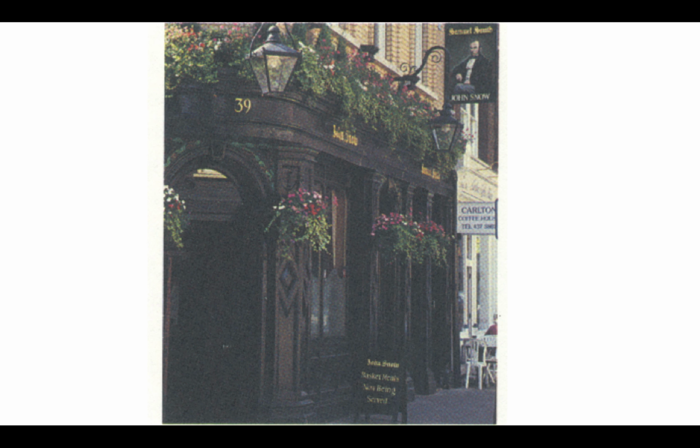To finish up, what do you think happened to the place where the pump was? There's a John Snow pub that helped to show where the iconic thing happened.